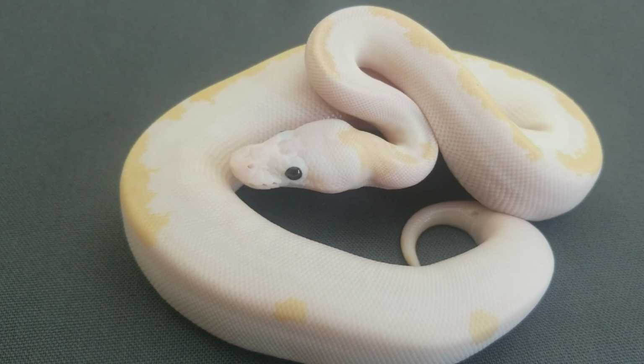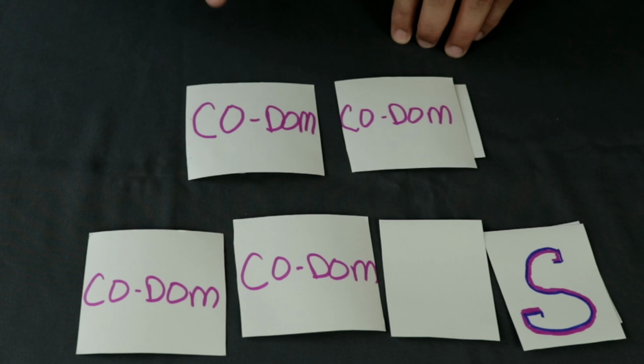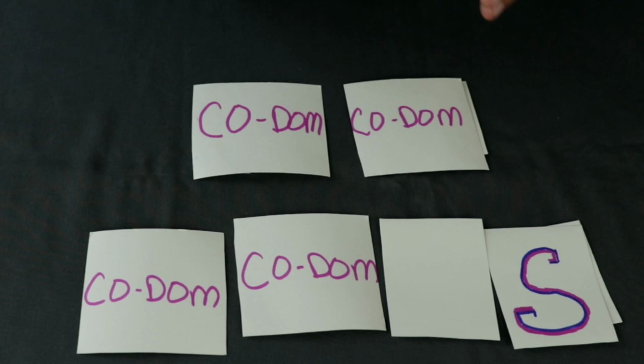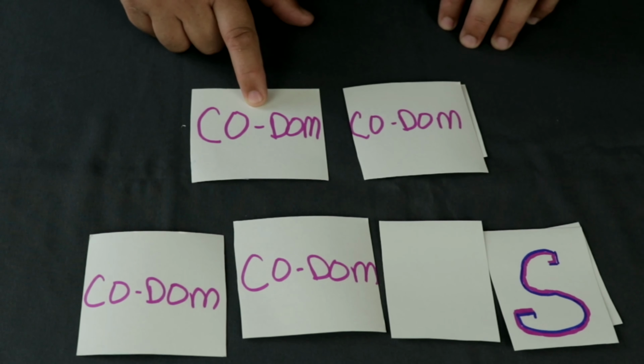Now, the super fire is the super form of the codom, and that is the difference between the dominants and the codoms. With a codom in the super form, you can actually visually see the difference of the effect of that super form versus the normal form of the fire.